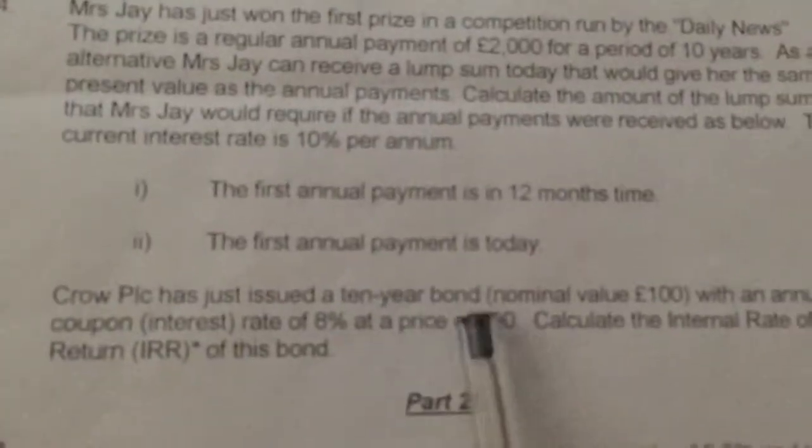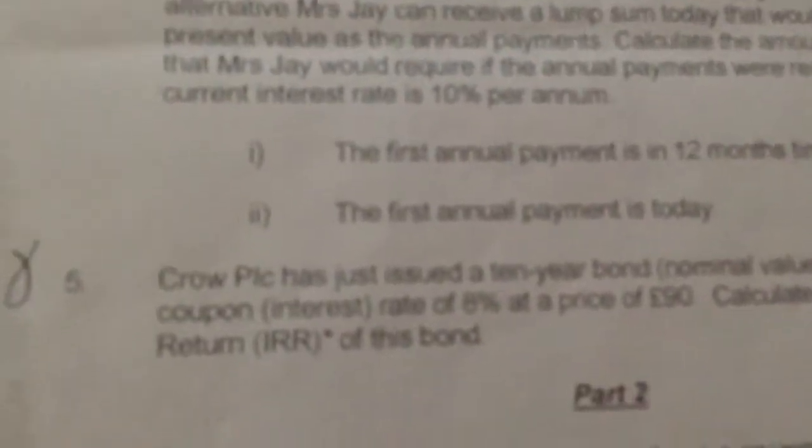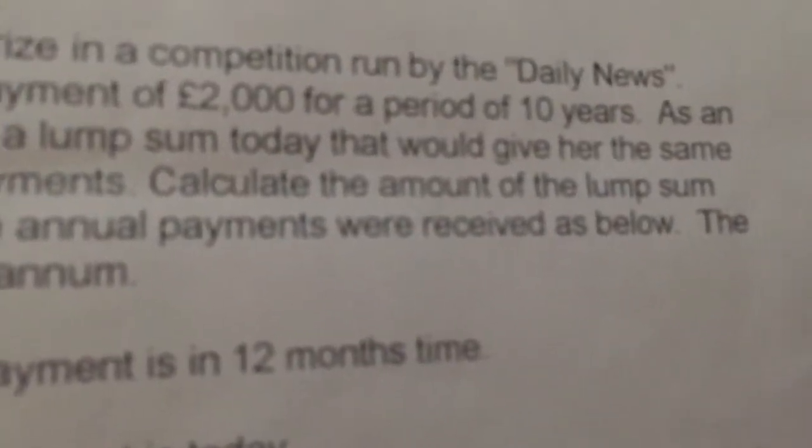So what do we have? We have a 10-year bond, so n equals 10. Nominal value is 100, we always know that. Coupon rate is 8%, so coupon equals 8.